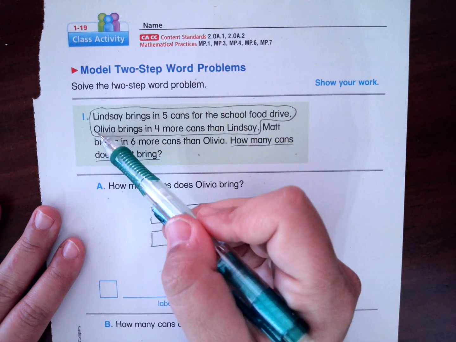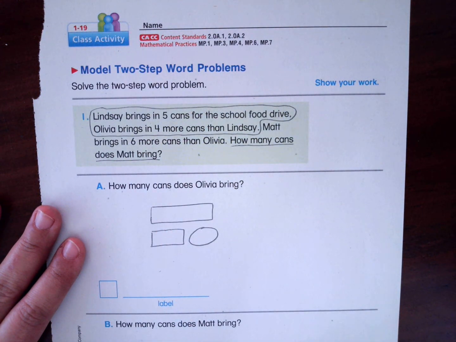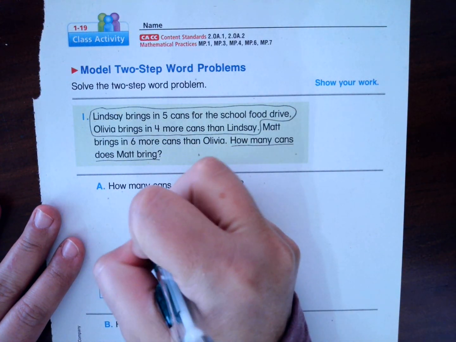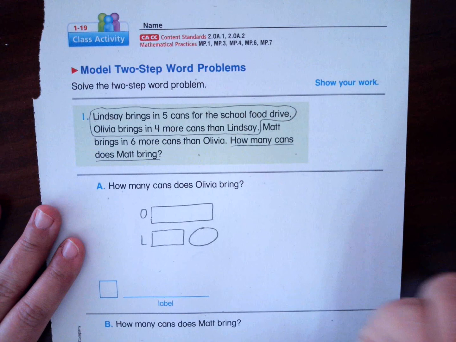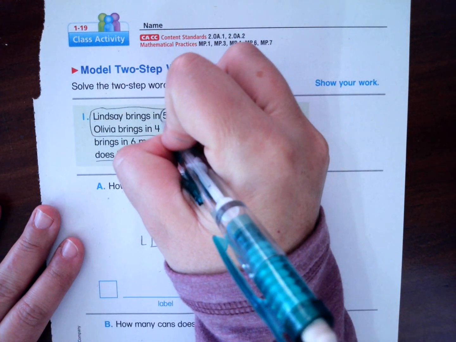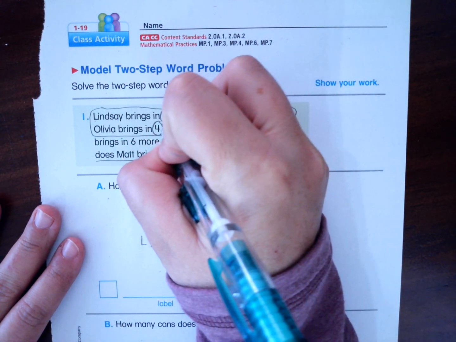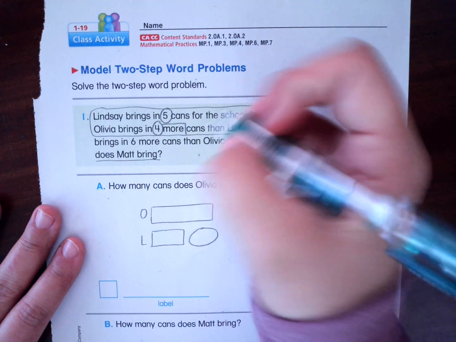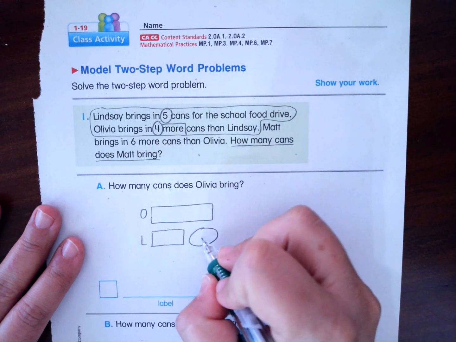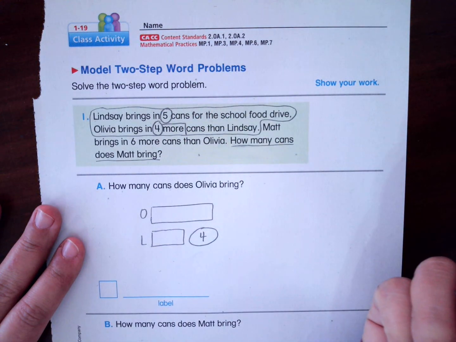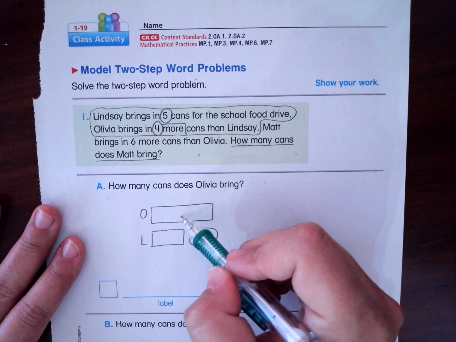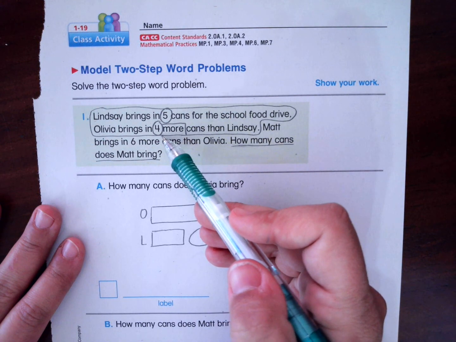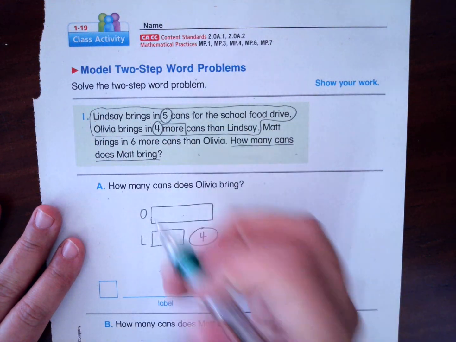I know that I have Lindsay and Olivia. It tells me that Olivia brings in 4 more. So my O goes on top and my L goes on bottom for Lindsay. I have the numbers 5, 4, and there's more. So if you remember, the number that has more or fewer next to it always goes in the oval. And then the number that goes in the rectangles is what that person has. I don't know how many Olivia has. I do know that Lindsay brings in 5.